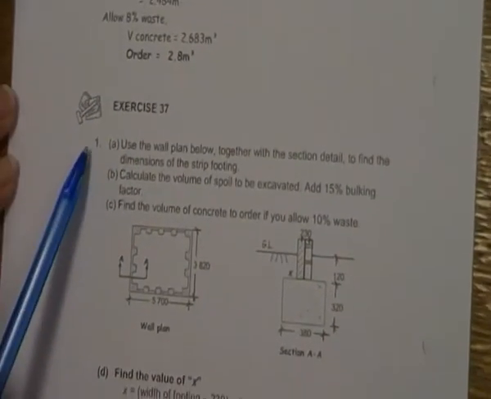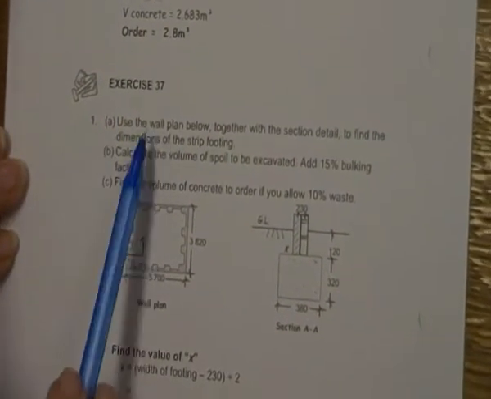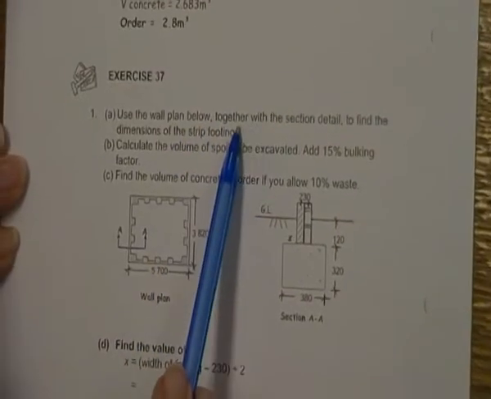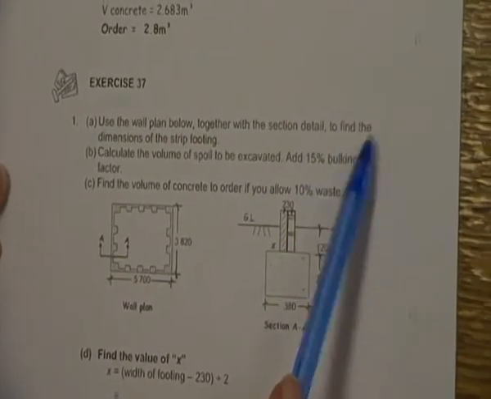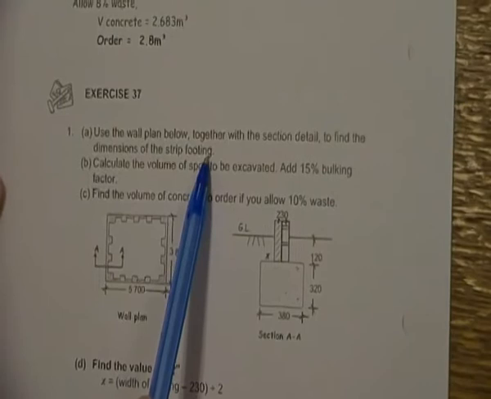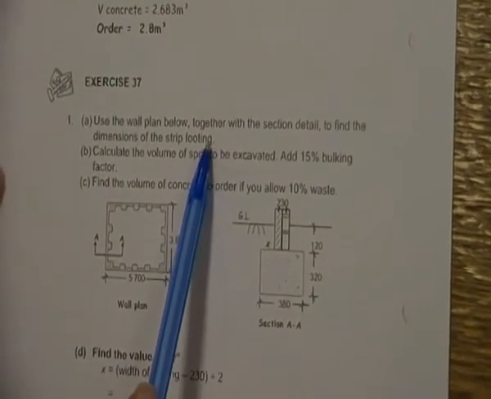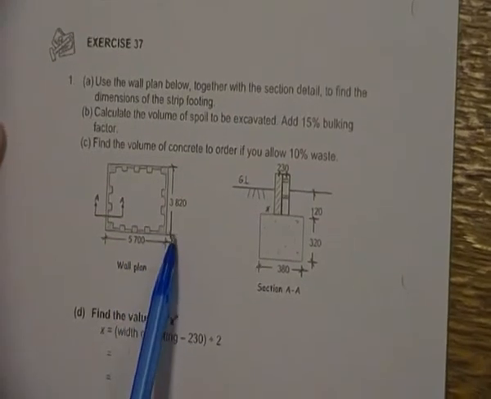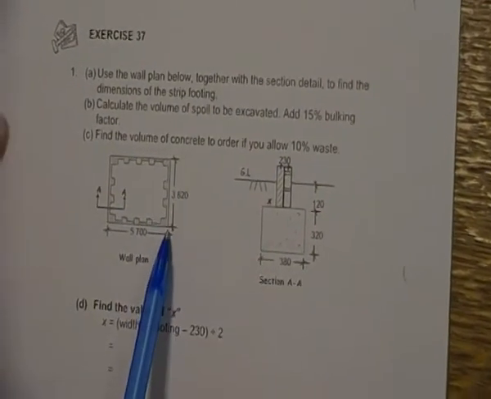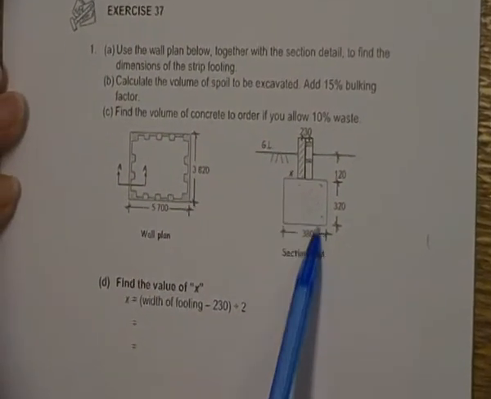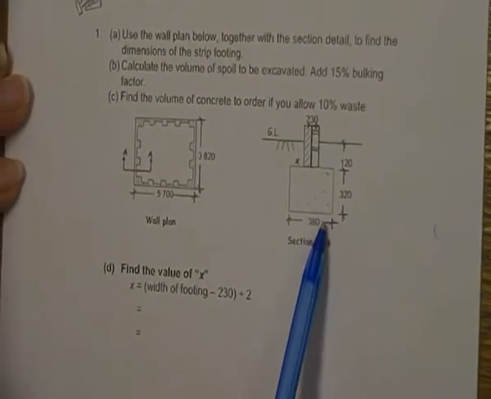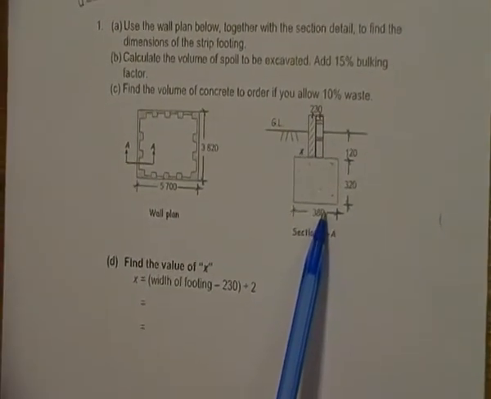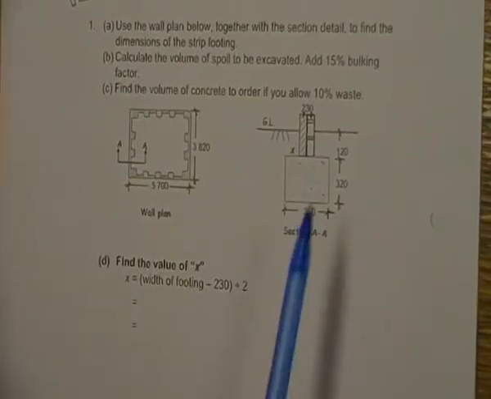Exercise 37, question 1. It says, use the wall plan below together with the section detail to find the dimensions of the strip footing. That's what we have to do first, so we'll have a look at that first up. Just remembering our brick wall plan here does not allow for our footing. So we have to add the dimensions of our footing onto it.